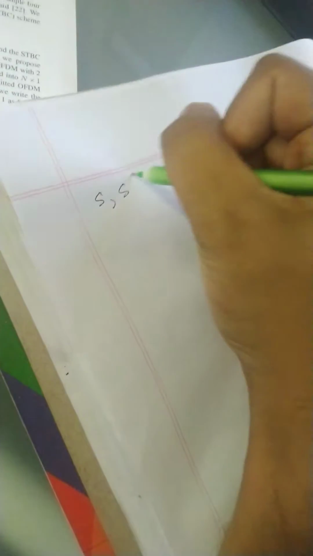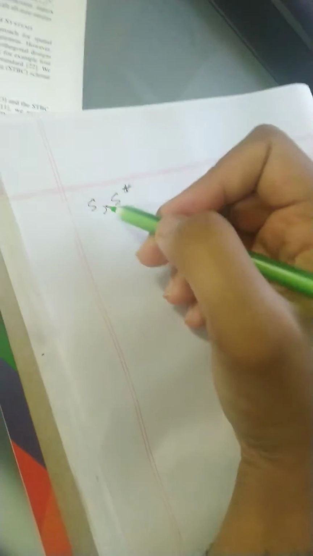So we have seen what our matrix S is and what S conjugate is, and what these matrices do to a vector X. We will talk about the eigenvalues and the eigenvectors of these matrices in a bit.